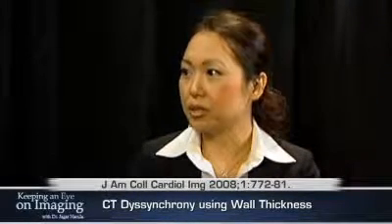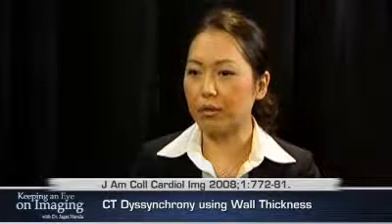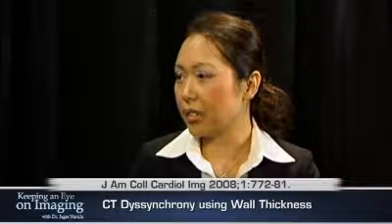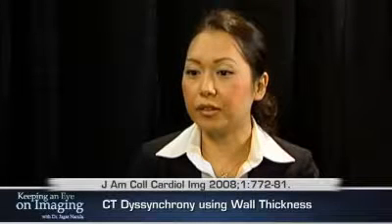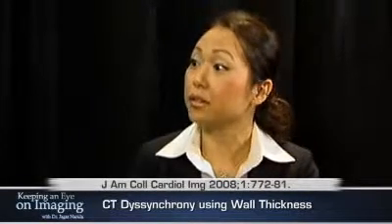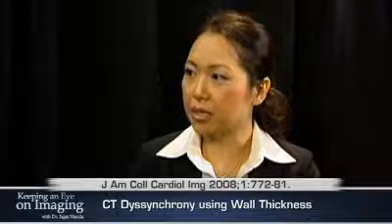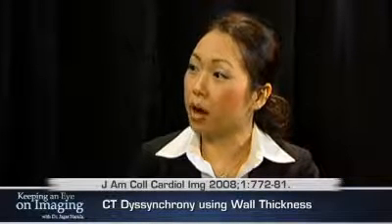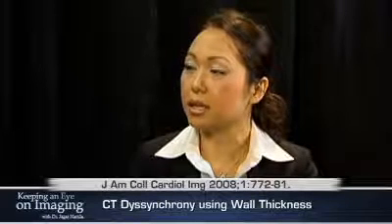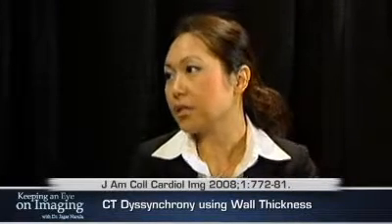The radiation issue is obviously of a concern. However, these are New York Heart Association Functional Class 3 and 4 patients, and they have 50% 5-year mortality. So they're a much higher risk patient, and their mortality rate is much higher. So the long-term consequences of cancer may be less of a concern.